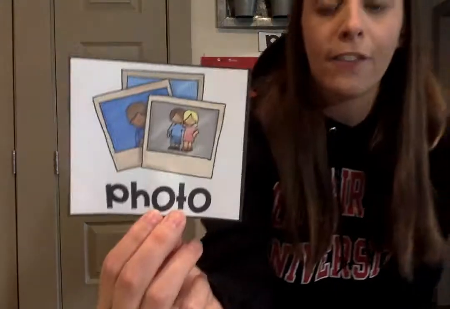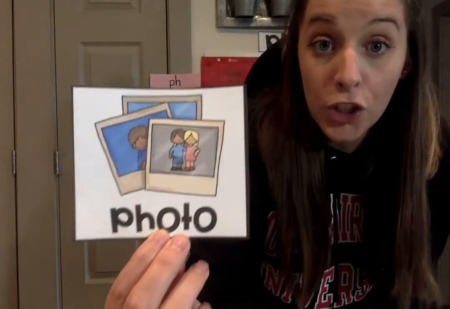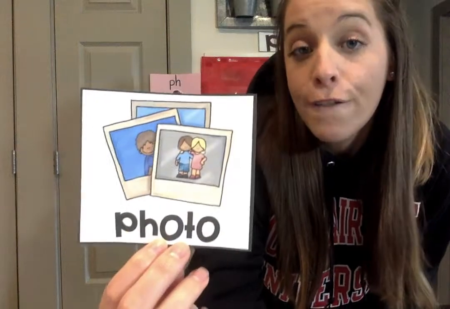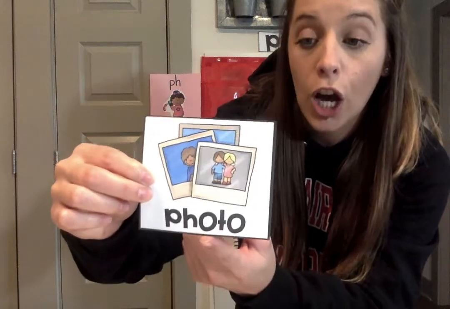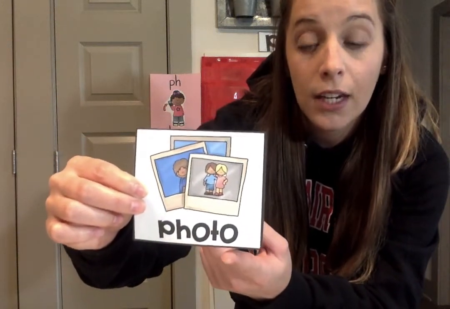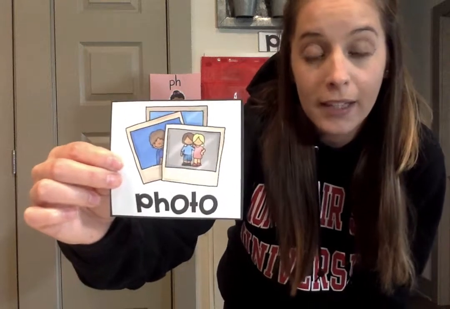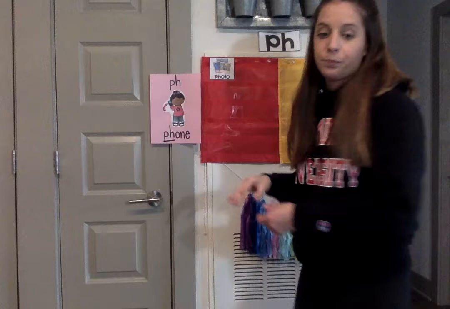The first one that we have here is pictures, or what you can also call photos. Photos. So let's tap this out. We know that PH says F, long O says O, T says T, long O says O. Blend that together. Photo. Photo is our first example.